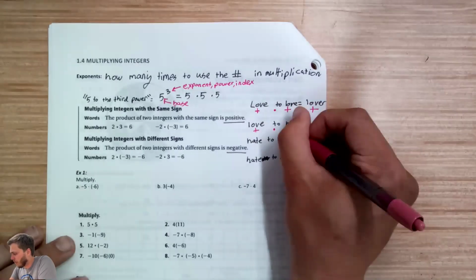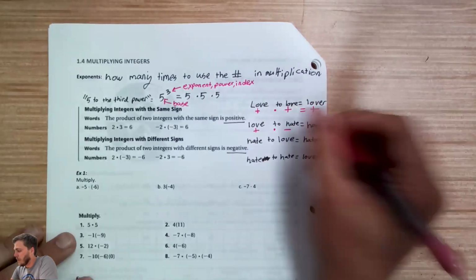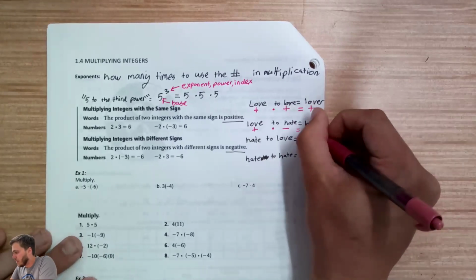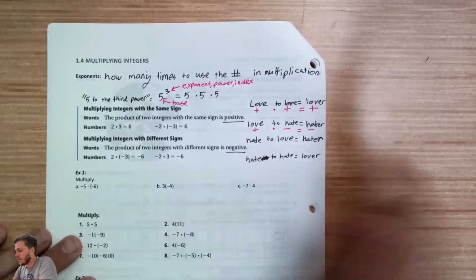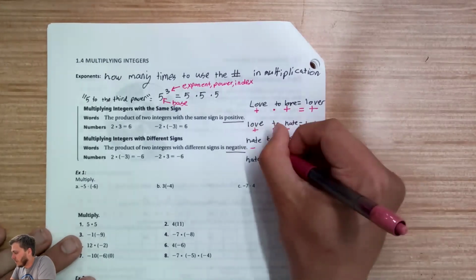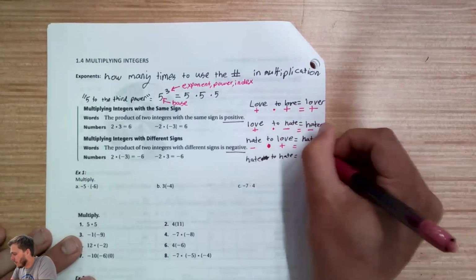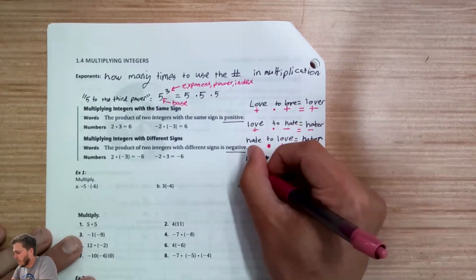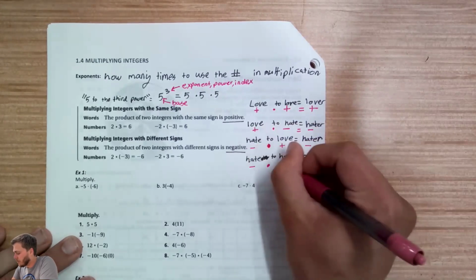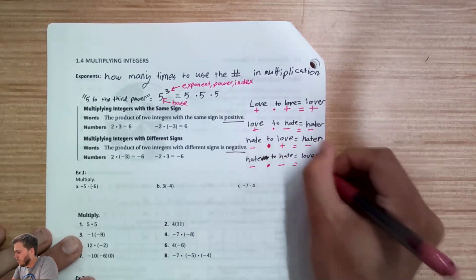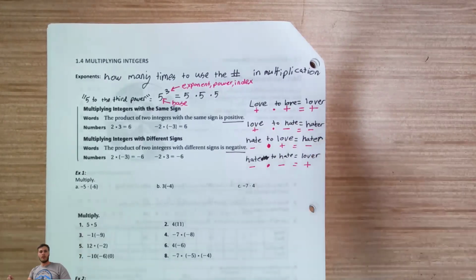So a positive times a negative can get us a hater, a negative number. If you hate to love, that negative times the positive gives you a hater. You're going to be negative. And if you hate to hate, a negative times a negative, you're going to be a lover and a positive. Show positivity. That's what you want. So I use this a lot, and I think it's an easy way of remembering these positive and negative numbers.